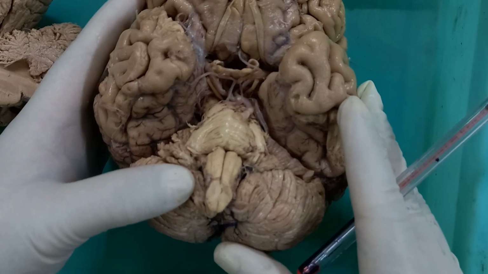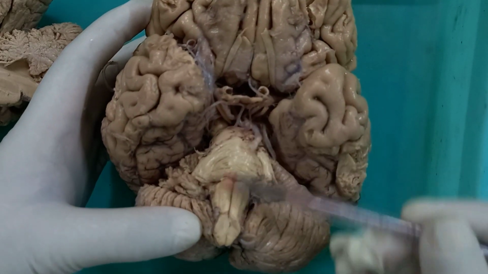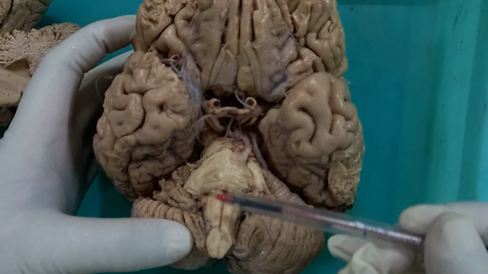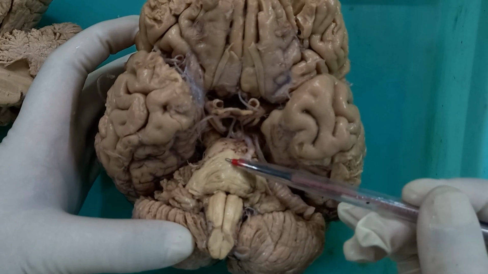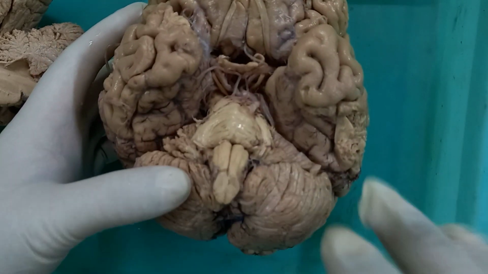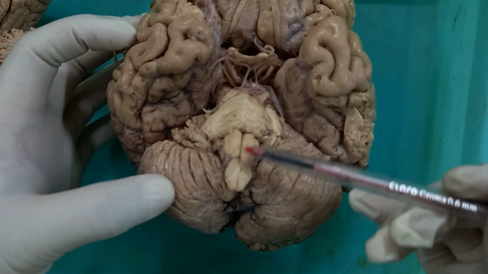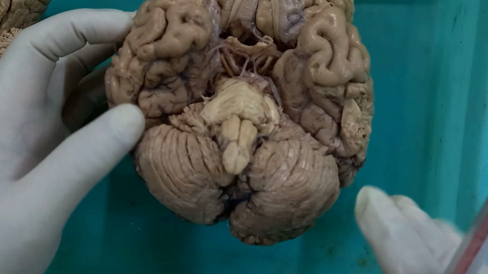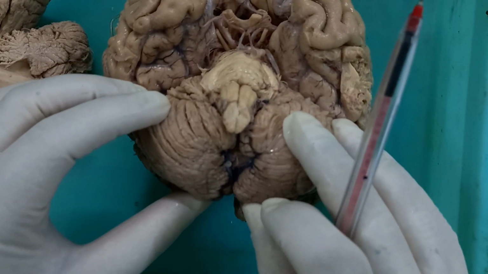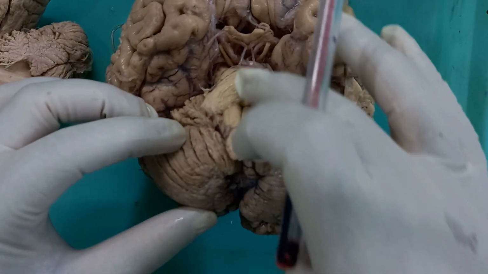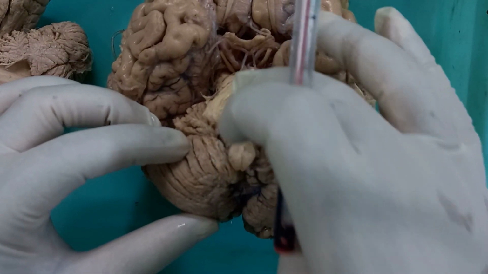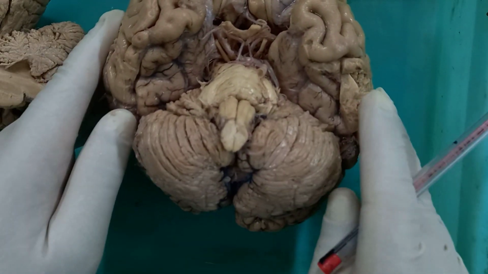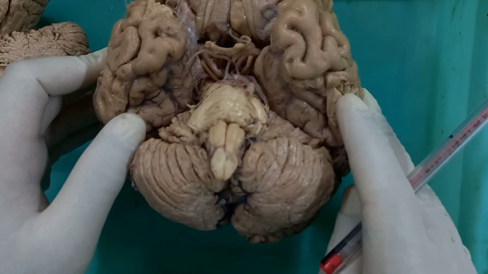Now, from the ventral surface we are seeing the brain stem: medulla, pons, and midbrain. But posteriorly, the pons and medulla are separated by the cerebellum. Interposed between the pons and the upper half of the medulla, there is a cavity called the fourth ventricle.